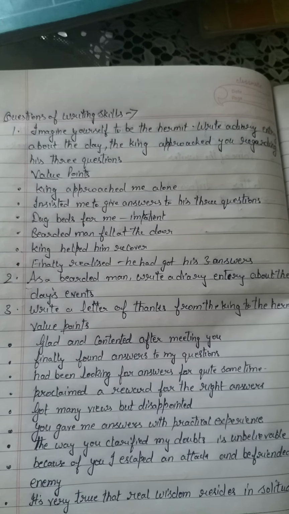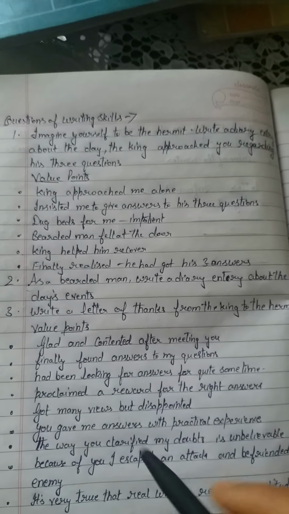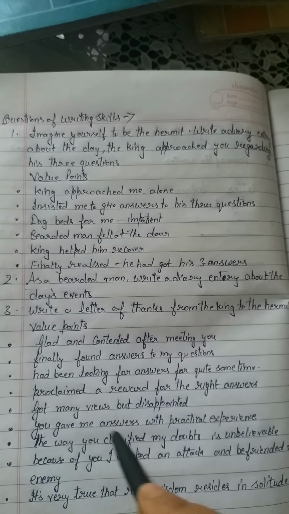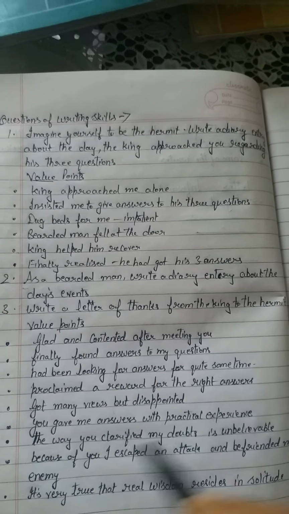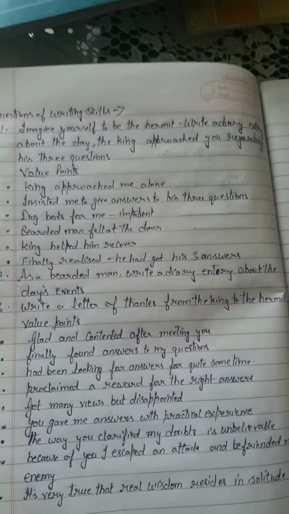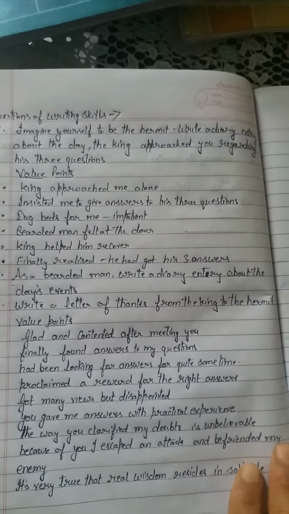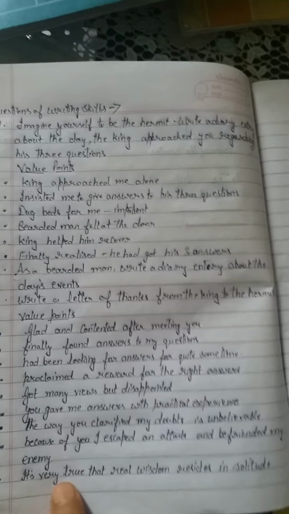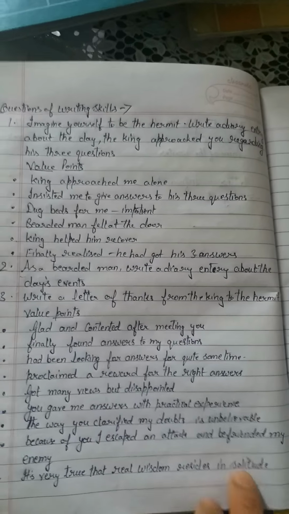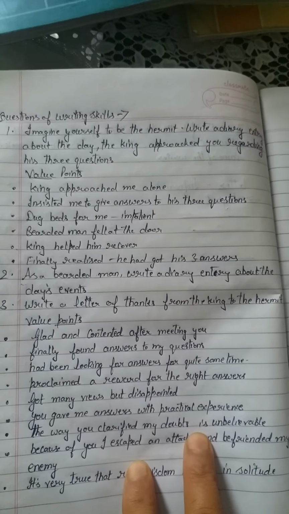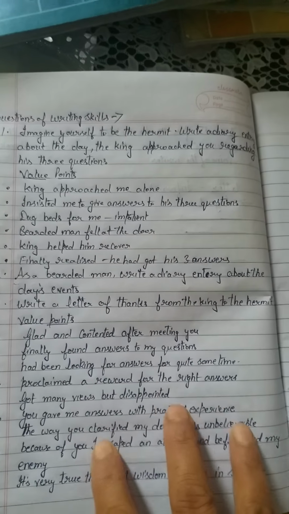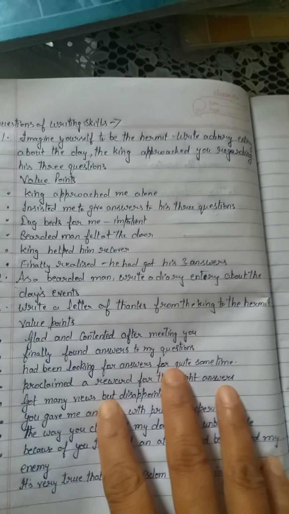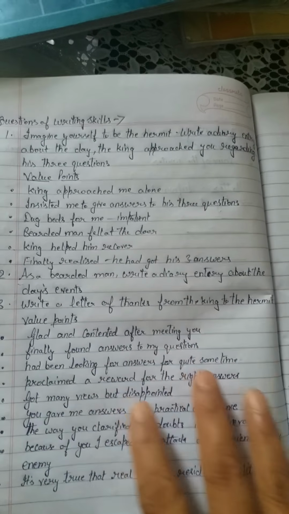Proclaimed a reward for the right answer. Got many views but was disappointed. You gave me answers with practical experience. The way you clarified my doubts is unbelievable. Because of you, I escaped an attack and befriended my enemy. It's very true that real wisdom resides in solitude. So these are the value points I have taken up from the chapter. Again, I'm telling you, write in your own style. This is very crucial.